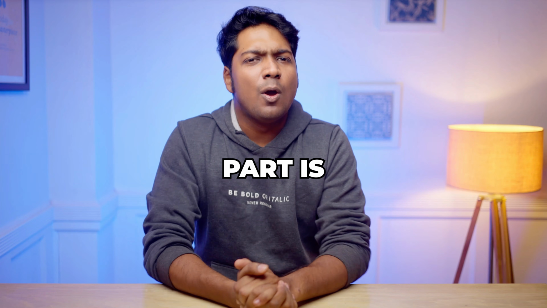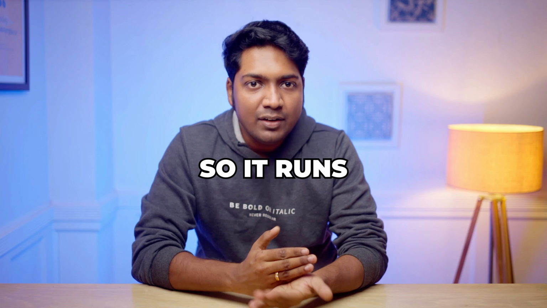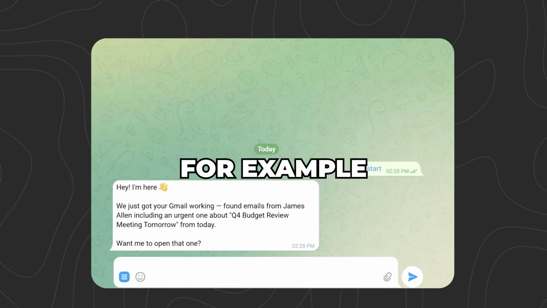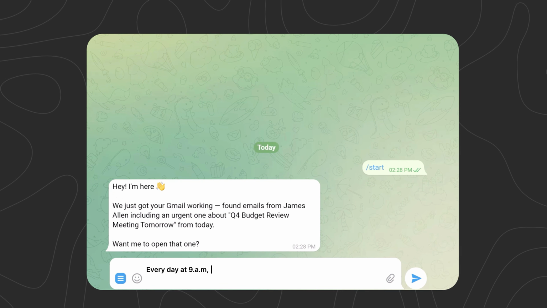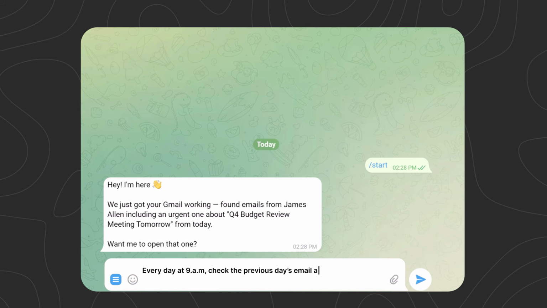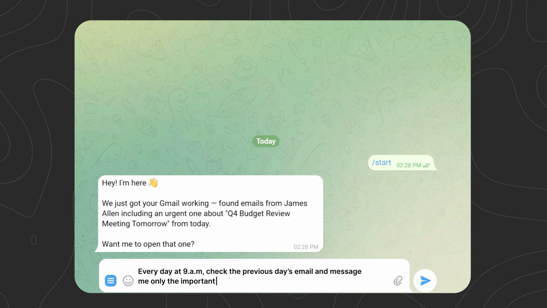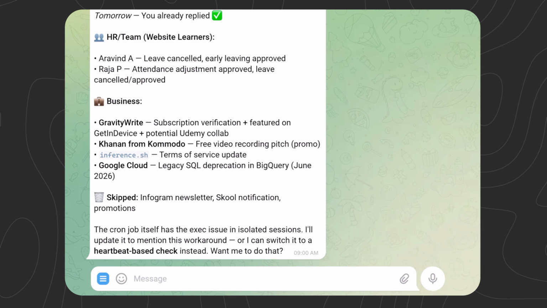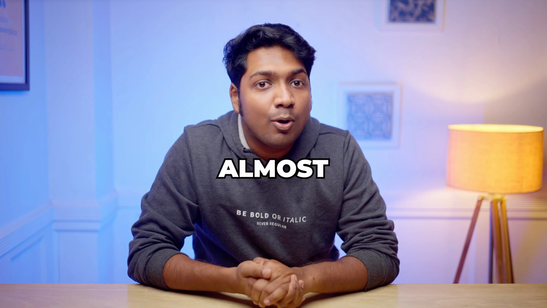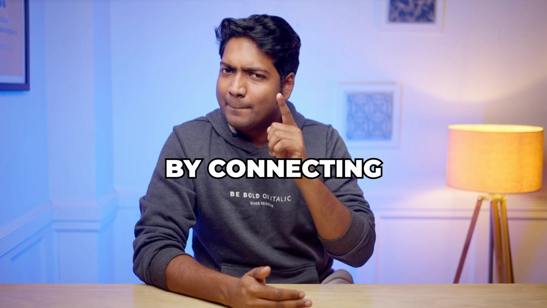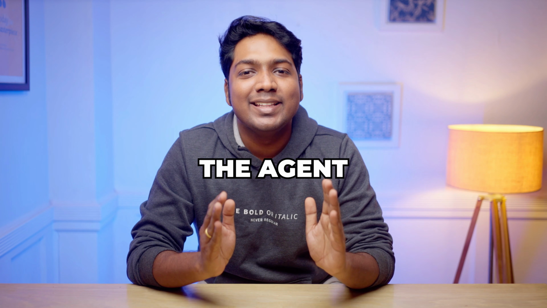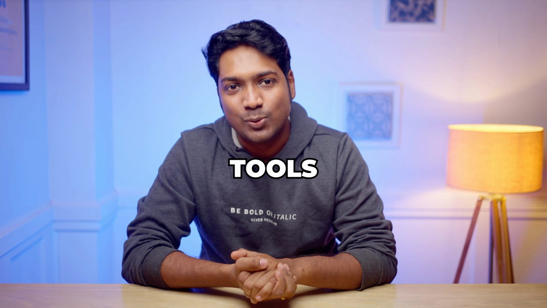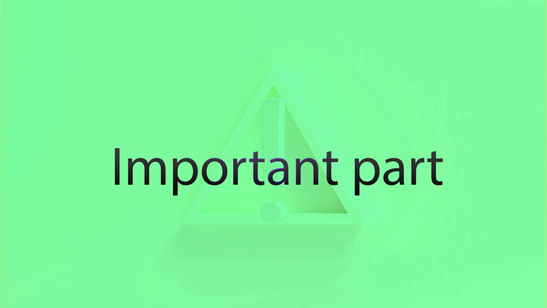If I say reply to this person, it will automatically write the reply and send it. The best part is we can automate this so it runs every single day. For example, every day at 9 a.m., it can check the previous day's emails and message you only the important ones. So you don't have to check your inbox manually anymore. Like this, you can automate almost any task you do by connecting tools together and letting the AI agent take action on those tools. But here's the important part.